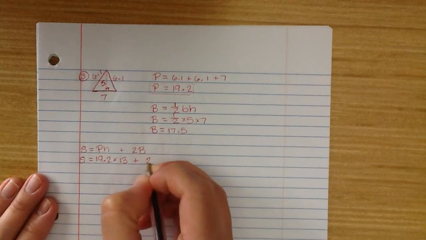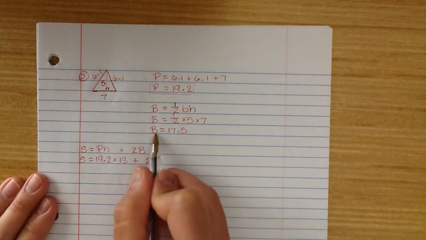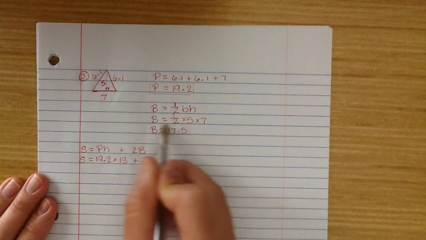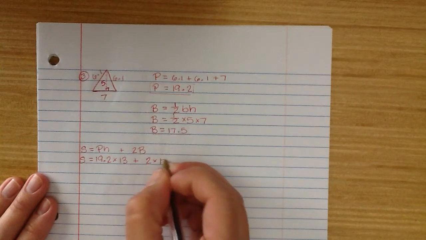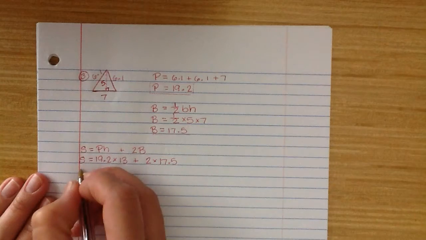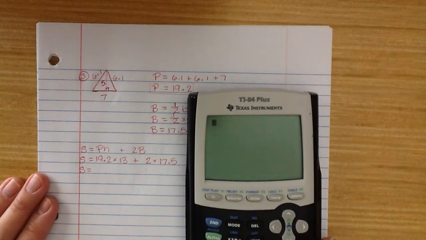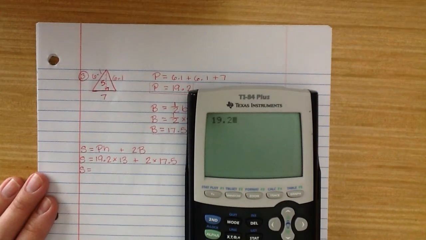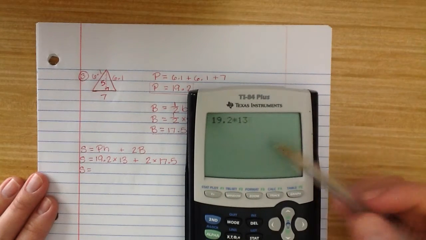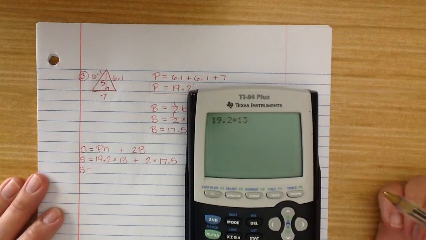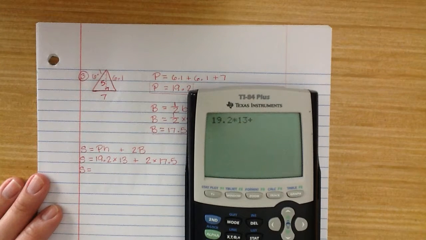Now it's 2 times the area of the base, which we have found before as well. Here it is, 17.5. Now all that's left to do is for us to just put this on our calculator. Make sure that you're putting pluses and multiplication signs where they belong.